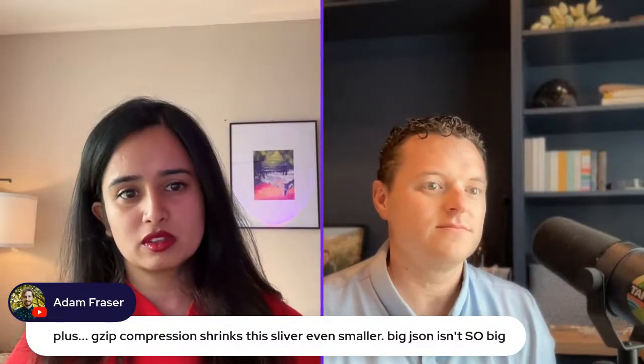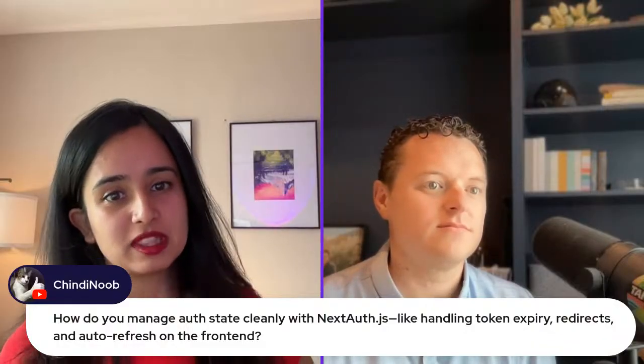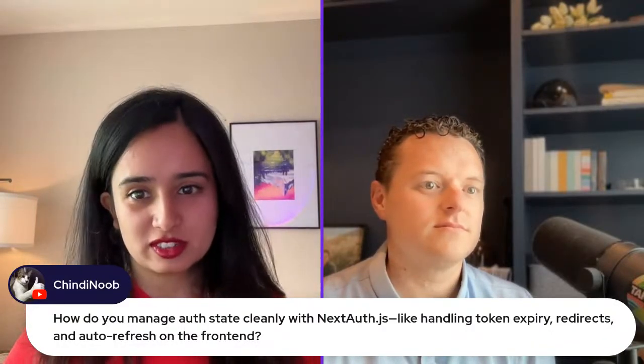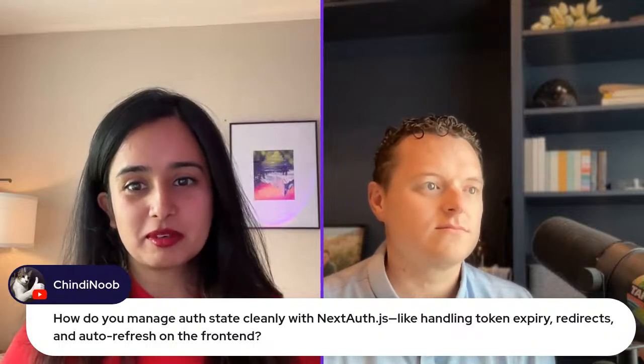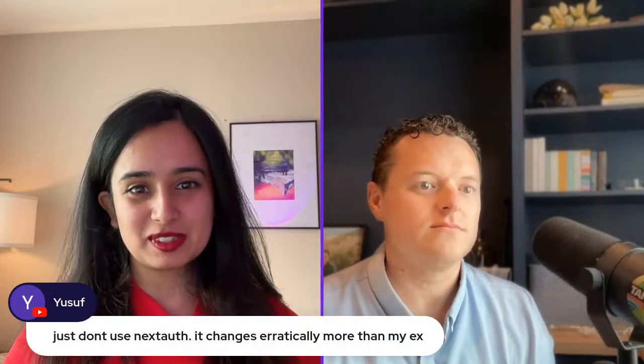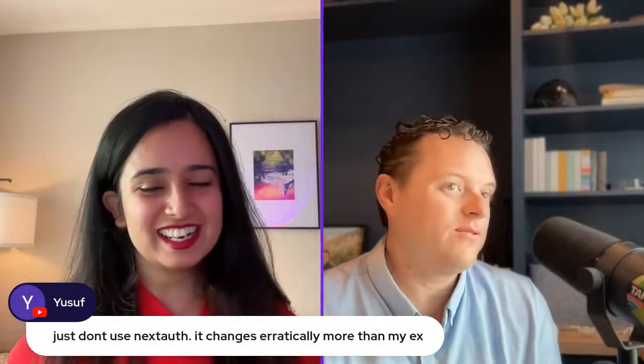Right. There are some questions around auth. How do you manage auth state cleanly with Next.auth, like handling token expiry, redirects, and auto refresh on the front end? And I love the comment after this as well: just don't use Next.auth, it changes more erratically than my ex. I've never used Next.auth. I hear it was pretty good.